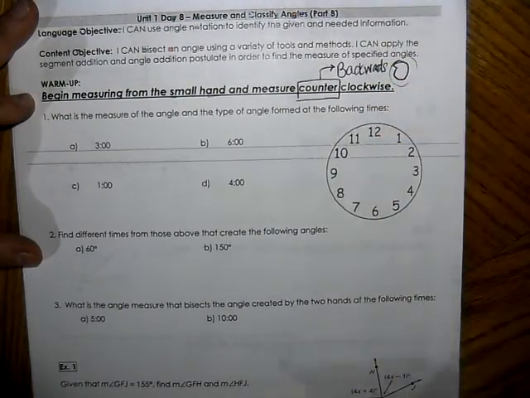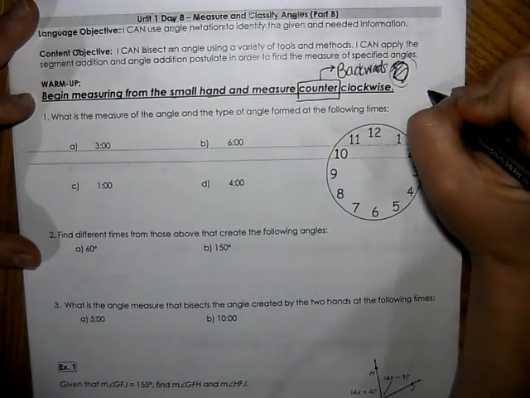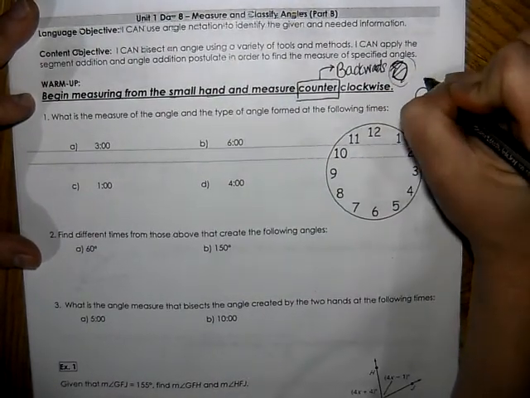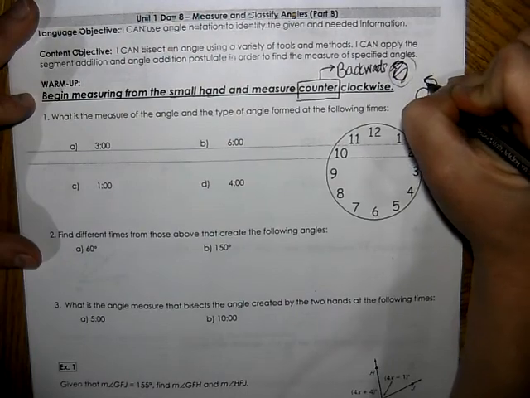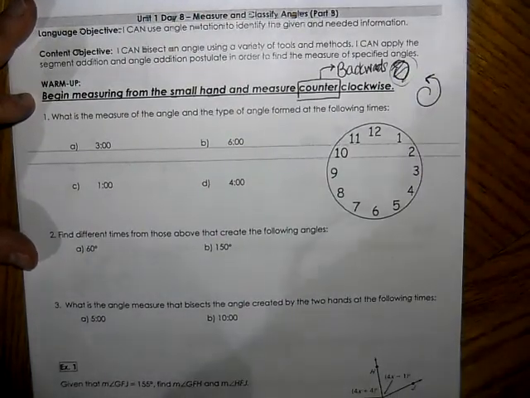So it's going around the circle counterclockwise, going around and around that way. I know it kind of looks like a crazy picture. This is counterclockwise, going backwards clockwise.